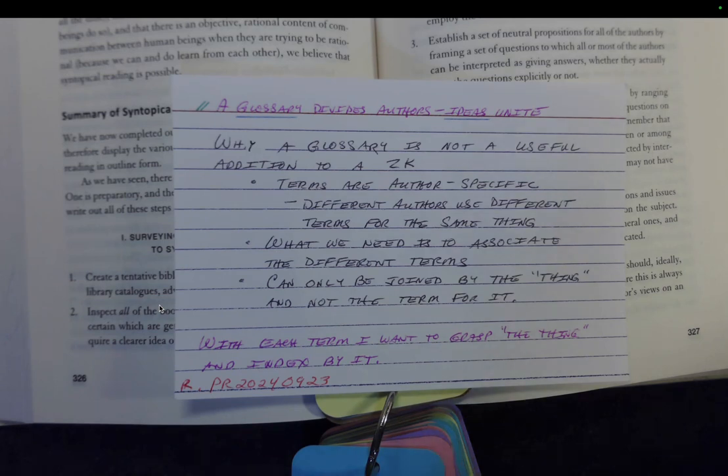We're talking about quite possibly the specialized use of a word by a given author. And if that's the case, the glossary isn't going to be useful because it's not going to unite us, as I noted. It's going to divide us, because this term will show up there and the other author's term will show up in another place and never the two are going to meet. The only way to join them is to identify the thing and not the term for it. Well, guess what?